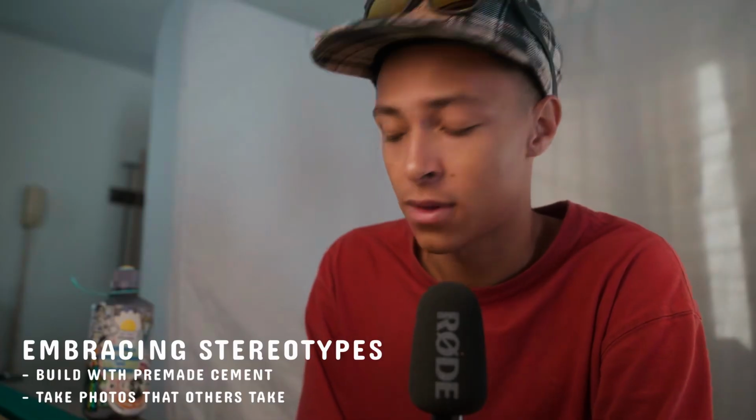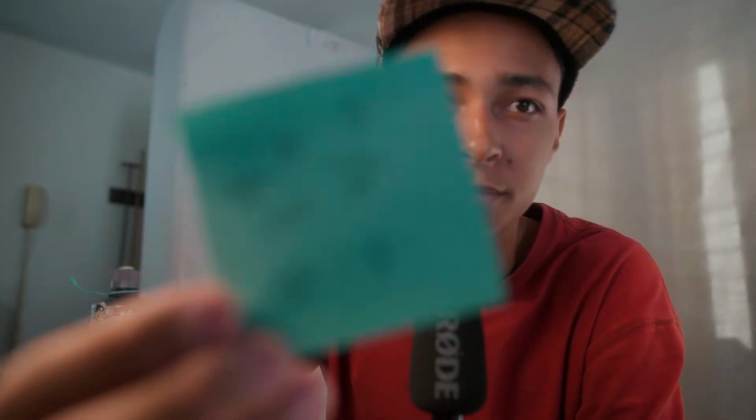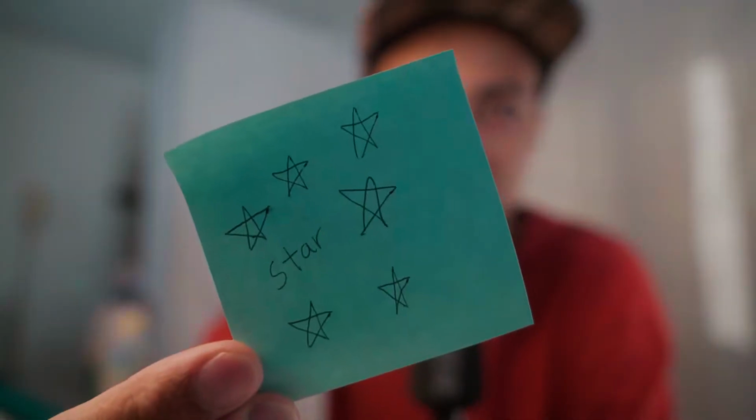Okay, so embracing stereotypes. What do I mean by that? Take a look at these stars here. Look, focus. I did not come up with a pattern to create these stars. I found somebody else who knew the pattern, and I copied what they did. And they copied somebody else. And the reason they copied somebody else and the reason I copied him is because the star looks good.